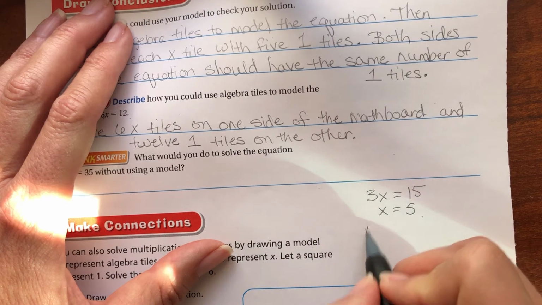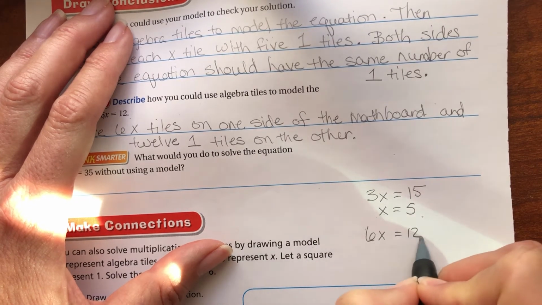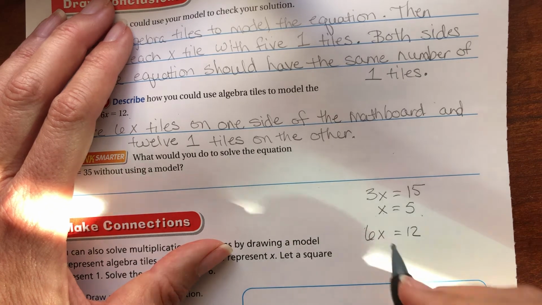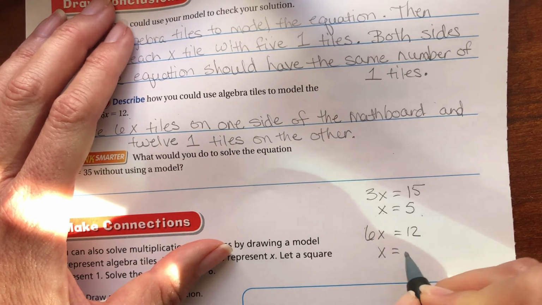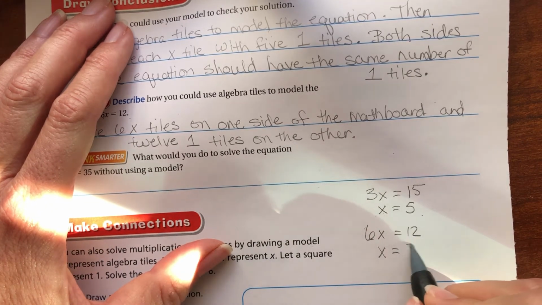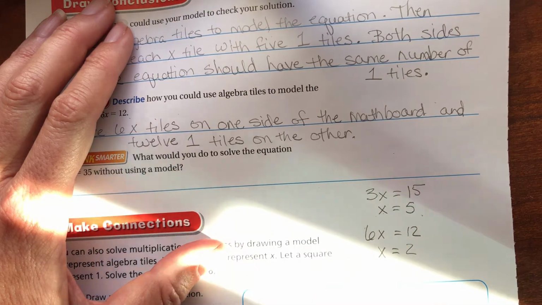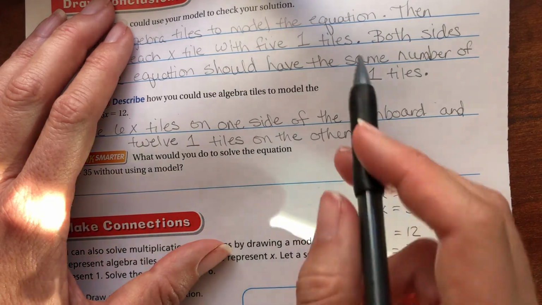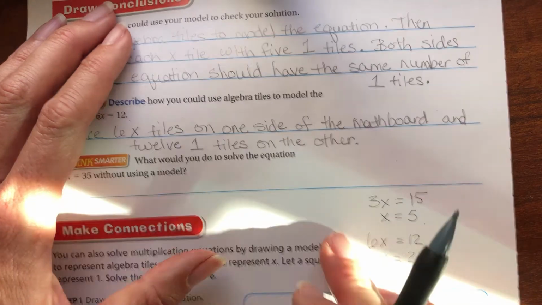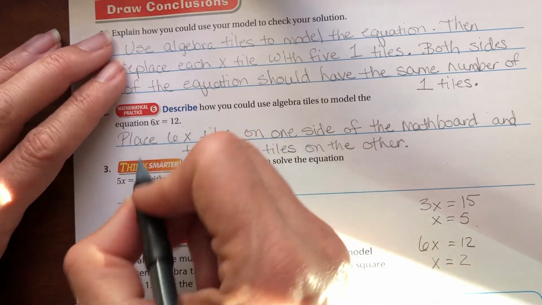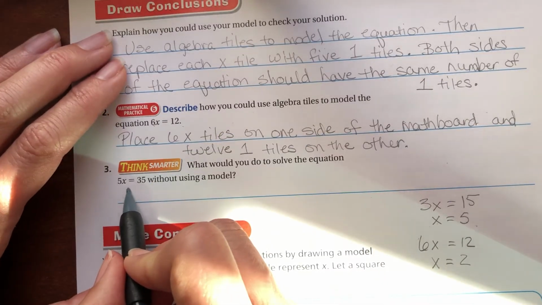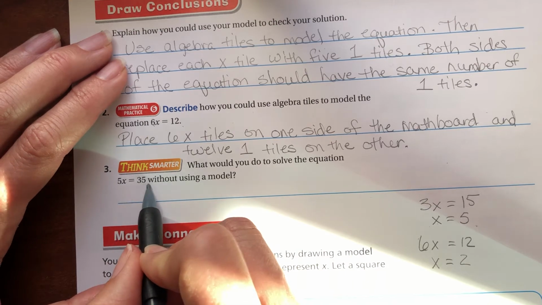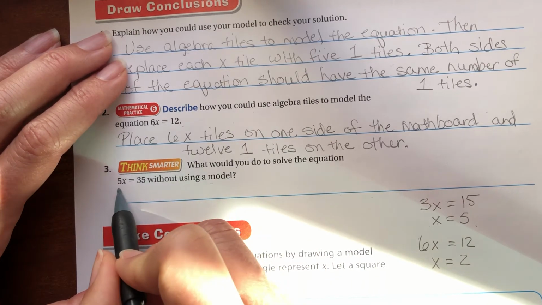Our second equation was 6x equals 12. If I divided both sides by 6, x would then equal 2. Isn't that exactly the same answer that we came out with using our models? So for the equation 5x equals 35, without using a model, think about it.